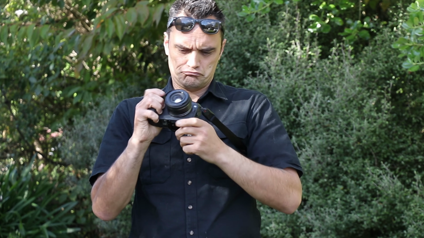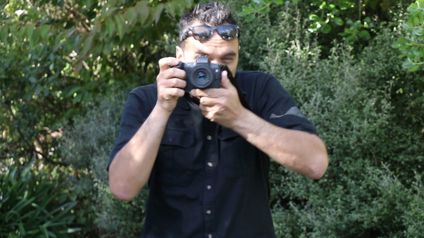One thing to be said though, with the RF version, the focus ring can be switched to a control ring, allowing you to access other settings within your camera, such as ISO or the exposure compensation. That's up to you, you can adjust the settings to whatever suits you. Whereas the EF version, of course, the ring is solely for focus, autofocus to manual focus selectable.